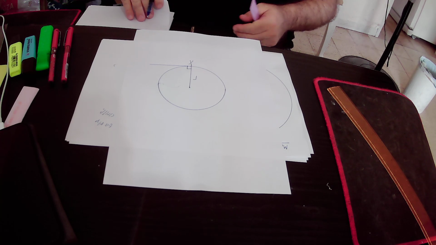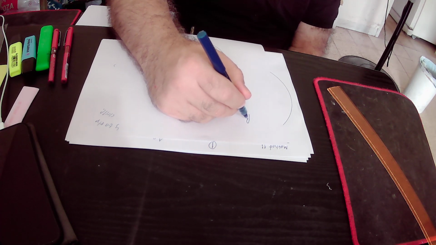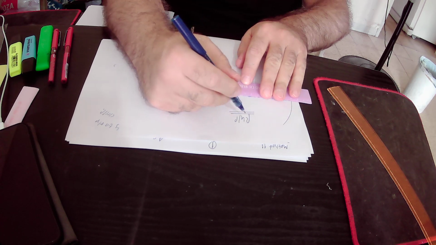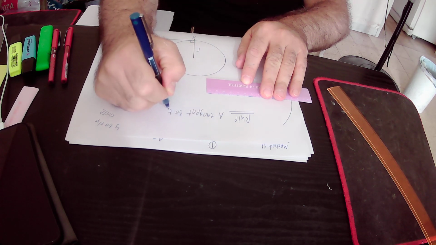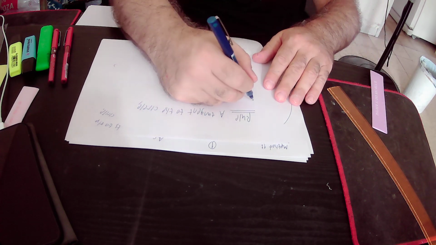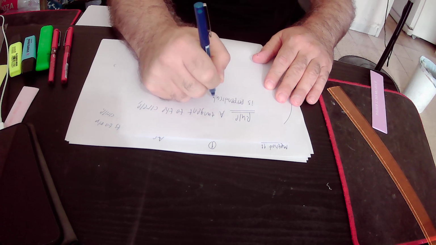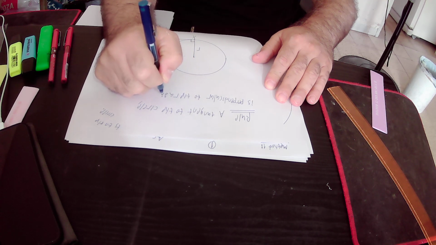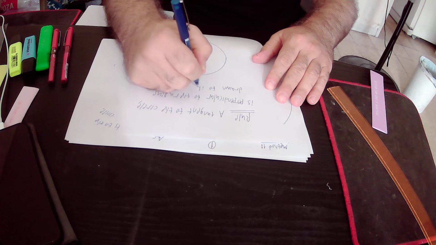So I will write down the rule. The rule states that a tangent to the circle is perpendicular to the radius drawn to its point of tangency.